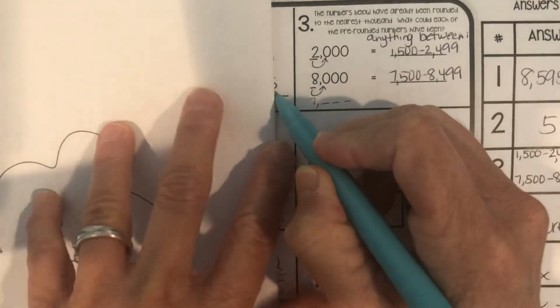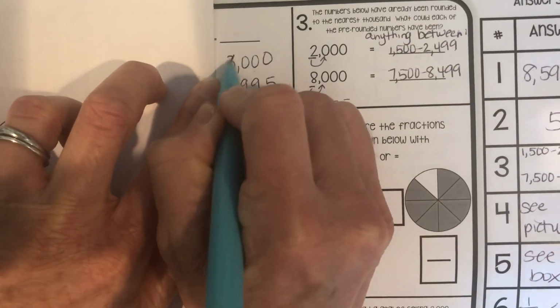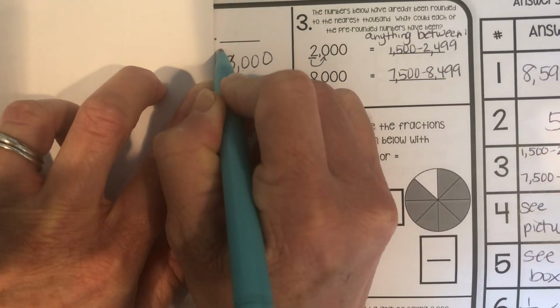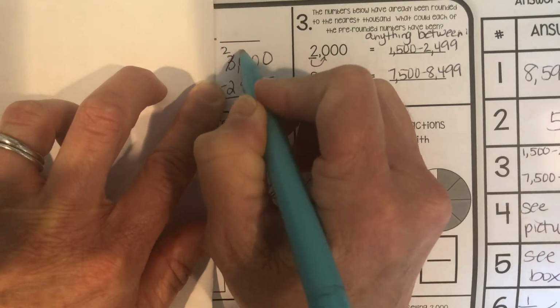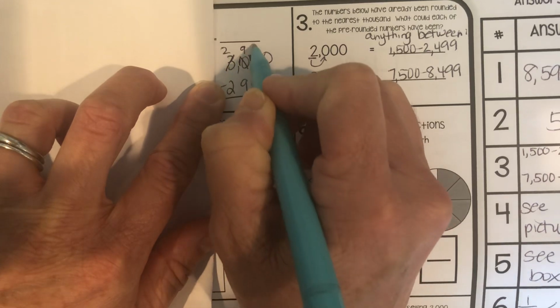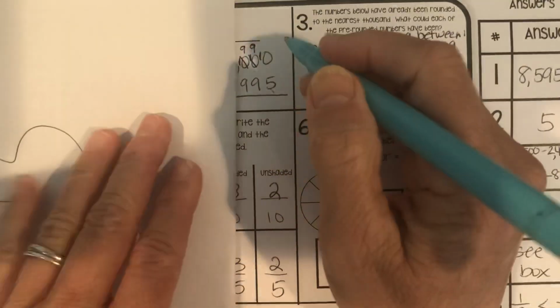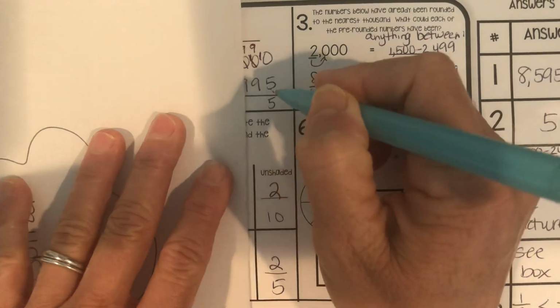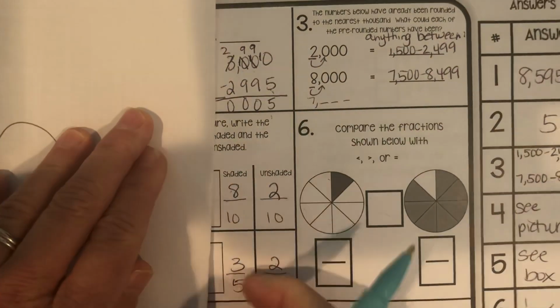More on the floor. We need to go next door. Nobody's home. Nobody's home. Finally, somebody's home. We can take 1 away, which leaves us with 2, and give ourselves a 10. Now we can take 1 away from here, which leaves us 9, and give ourselves a 10. Now we can take 1 away from here, which gives us 9, and gives ourselves a 10. So now we can subtract. 10 minus 5 is 5. 9 minus 9 is 0. 0, 0. Our answer is 5.